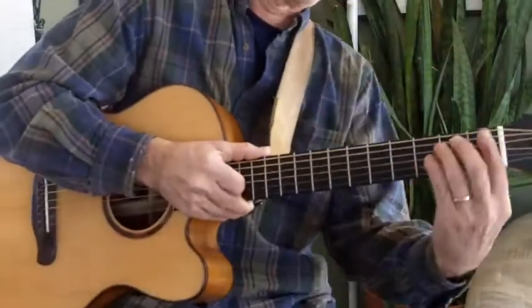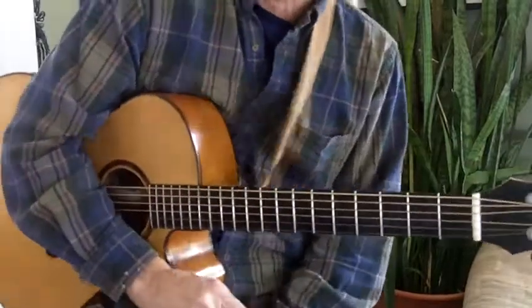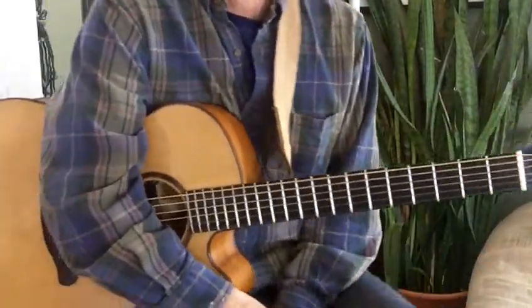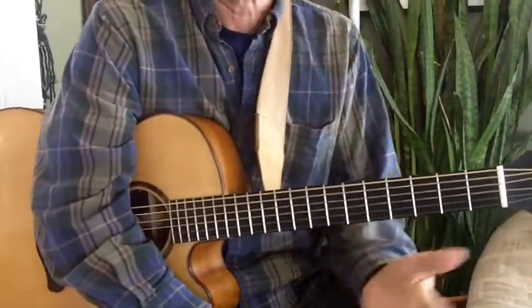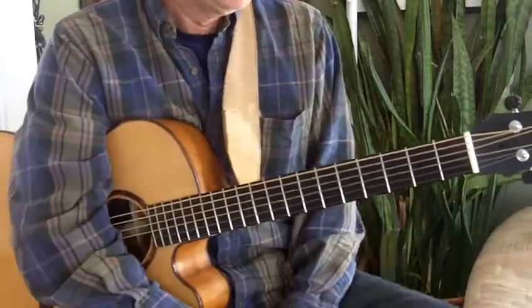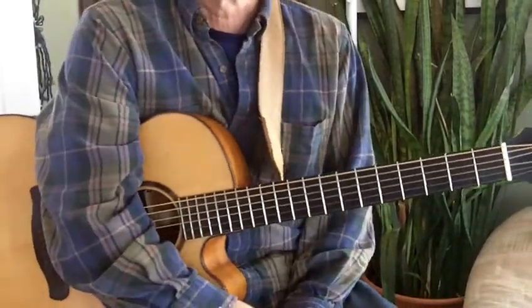Movable chords. Movable chords are chords that are played up and down the neck. And once you learn movable chords, you can play songs in any key in various places on the neck. It really opens up the guitar. I'm going to show you two movable chords.